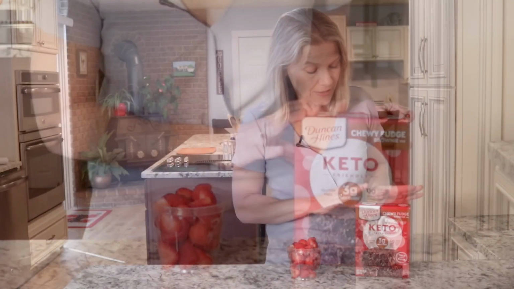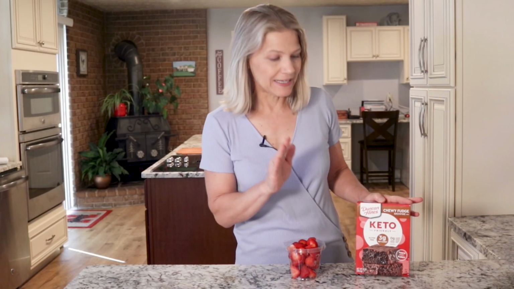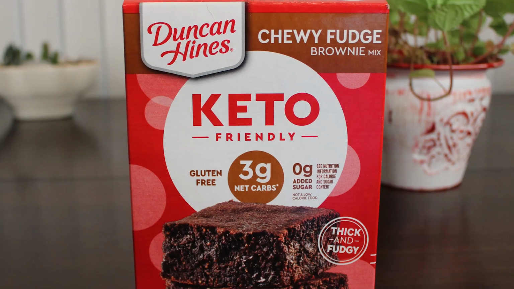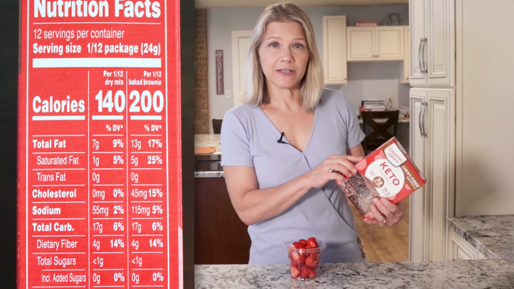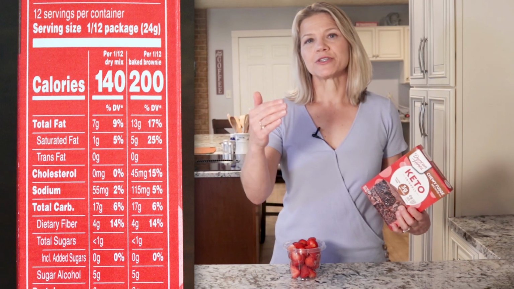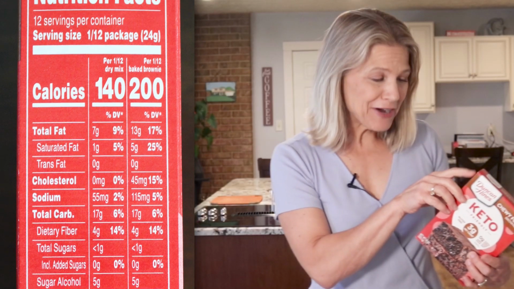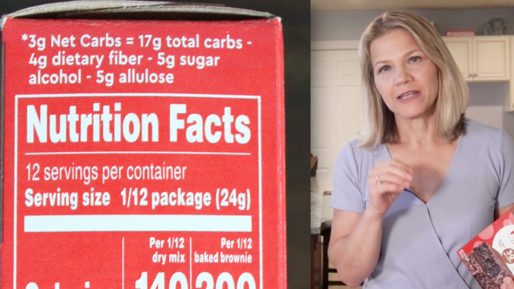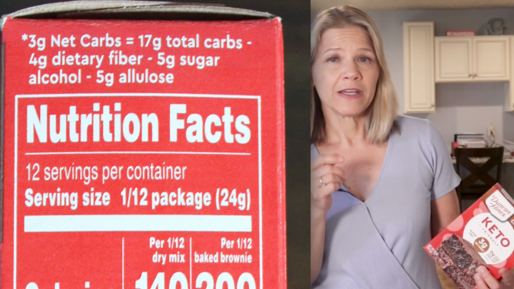Let's look at an example. This box of brownie mix boldly says that it is keto friendly and contains only 3 grams of net carbs per brownie. That sounds great. However, when we look at the nutrition facts, we see that each brownie contains 17 total carbs. So how did they accomplish that 14 carb drop? Well, if we look at the fine print, we see that there are 4 grams of fiber, and they added 5 grams of sugar alcohol and 5 grams of allulose. Despite having no added sugar, this is a very sweet dessert packed with 200 calories. That sweetness will keep your sweet tooth alive, making it harder to stick with your diet when faced with future temptations, and the calories could easily derail your weight loss.